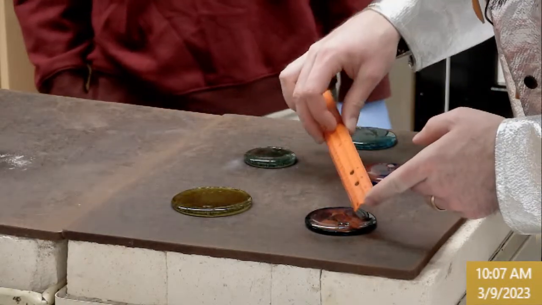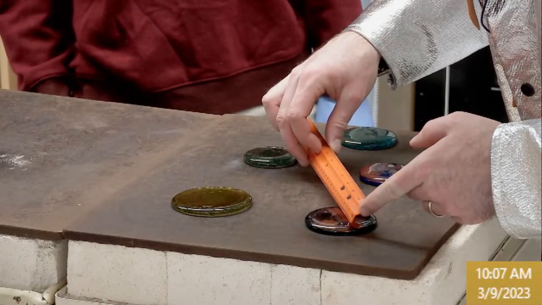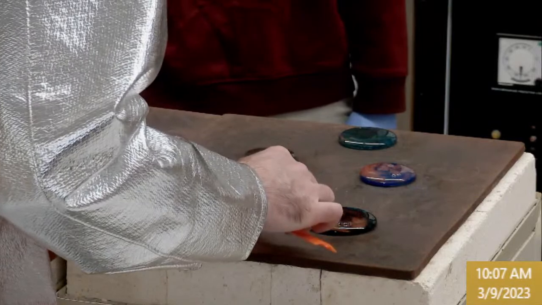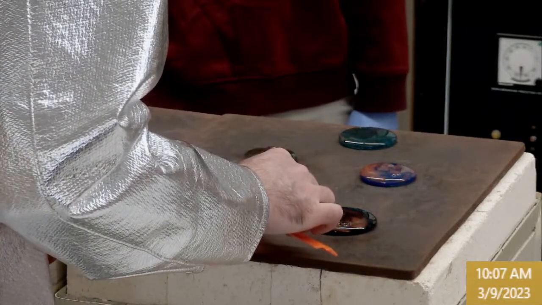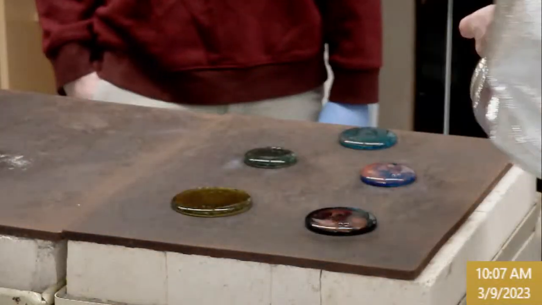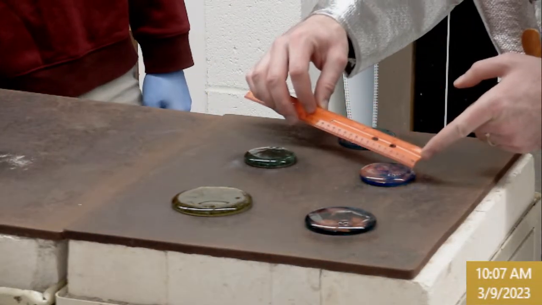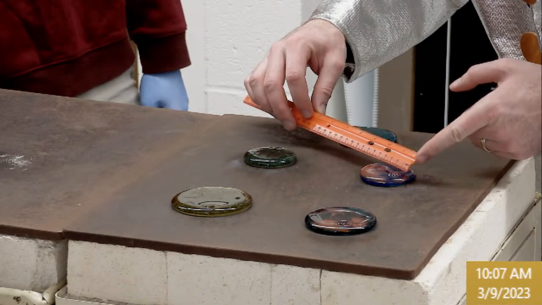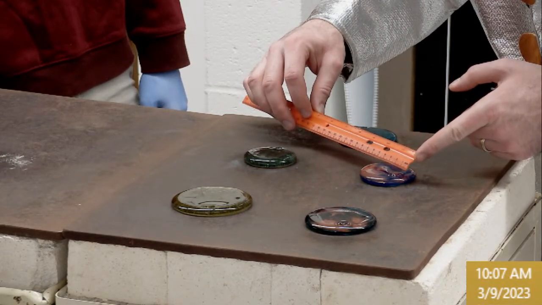And so this first one looks like around 74 millimeters. This one is approximately 87. The next one, approximately 63.